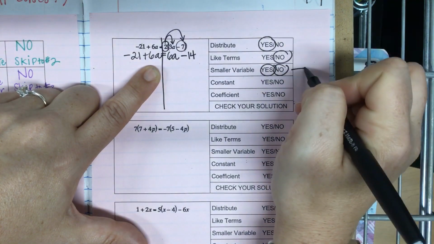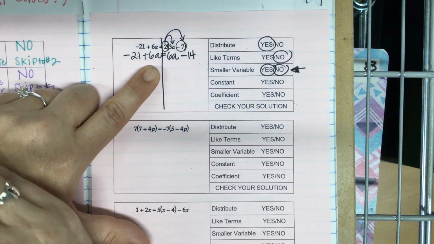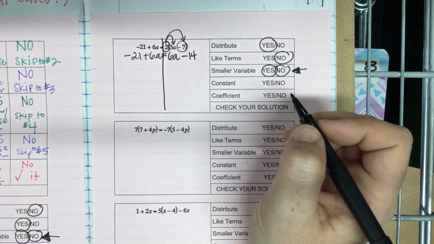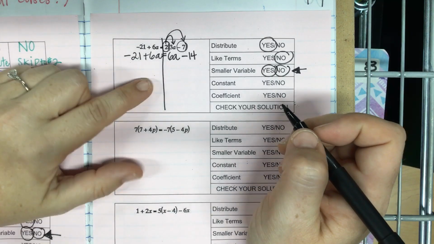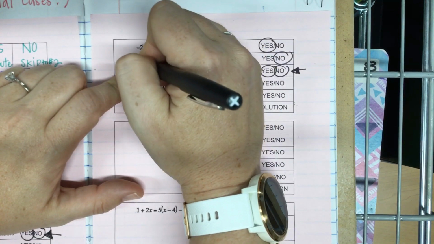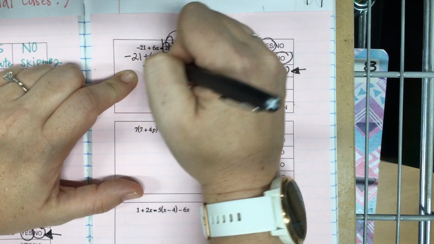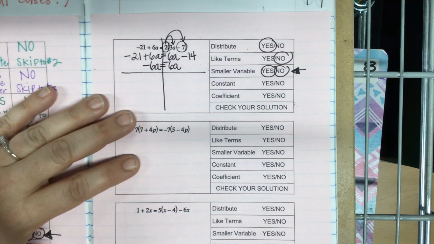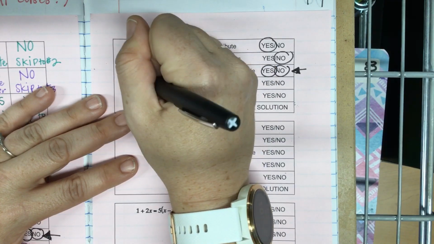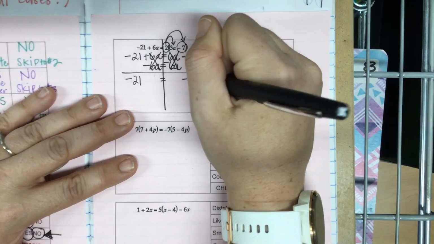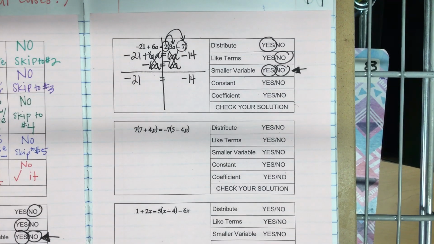Oh, wait, was that the bottom one? Well, no, but that's just walking us through. So I need to move one of them, because if they're the same, I still move. So I'm going to move -6a, -6a. And I'm left with -21 equals -14. Last time we did this problem, it was true. This time, is it true? No, it's false.